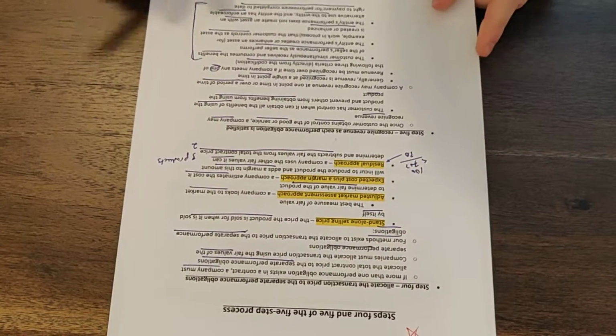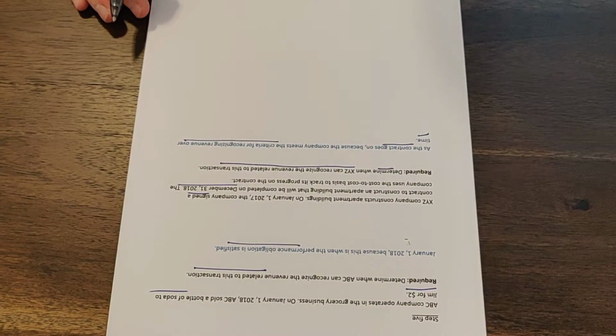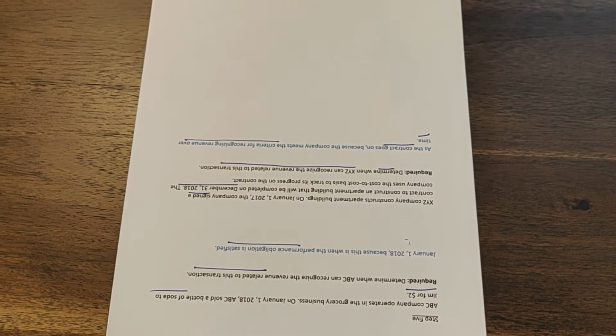Okay, and so again, if they meet any of these criteria, which in this case they do, they recognize revenue over time. So that is the end of this topic, and I hope that was helpful.